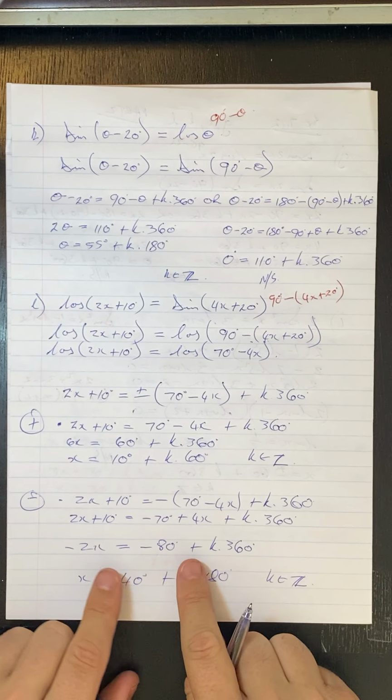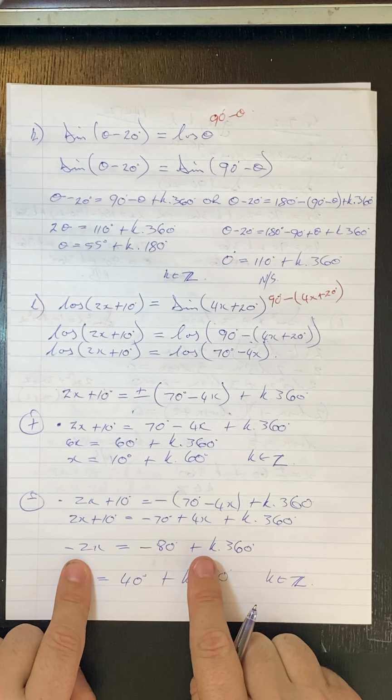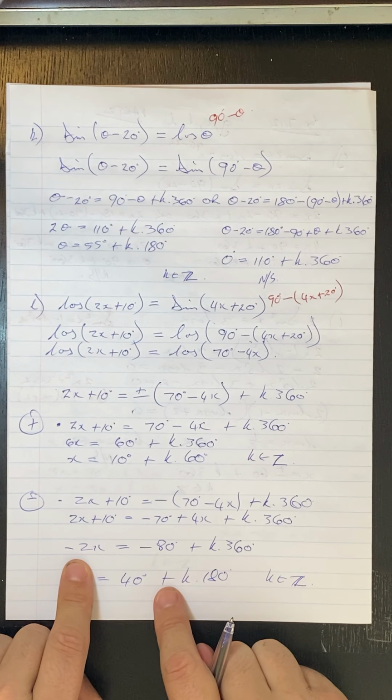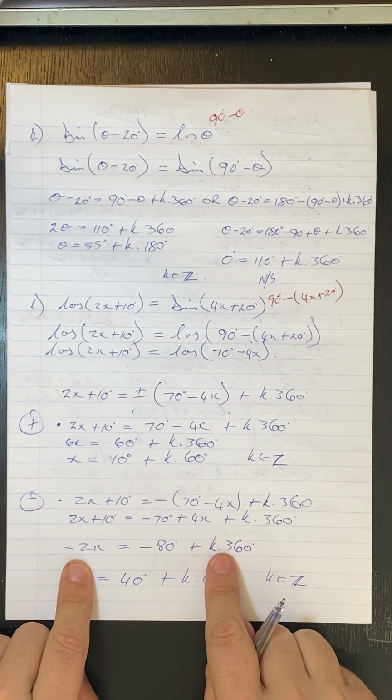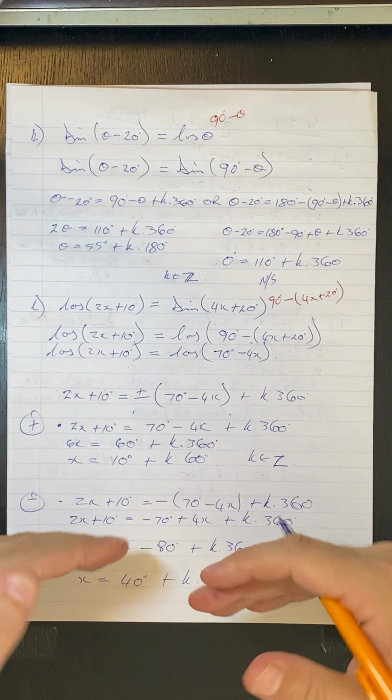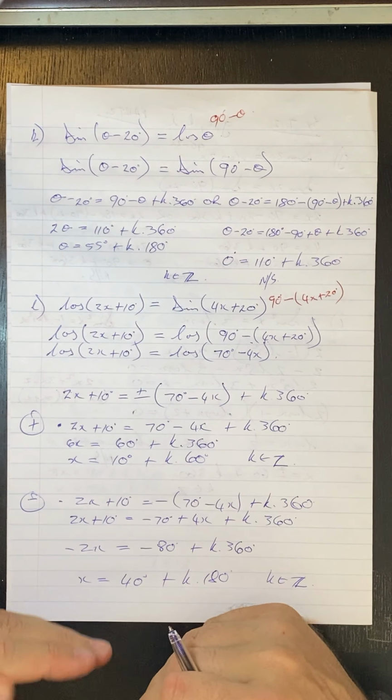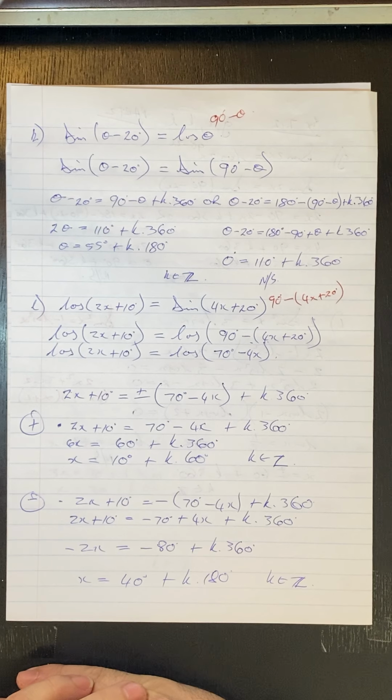Now again, grade 11s, yes, I know I divided through by negative, and that's still a positive. It doesn't make a difference, because this k will take on integer values that will be positive and negative anyways, so it'll change when we do that substitution.